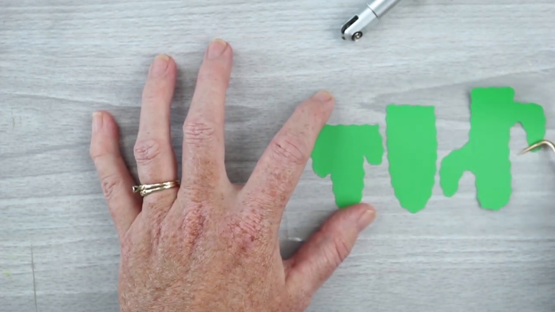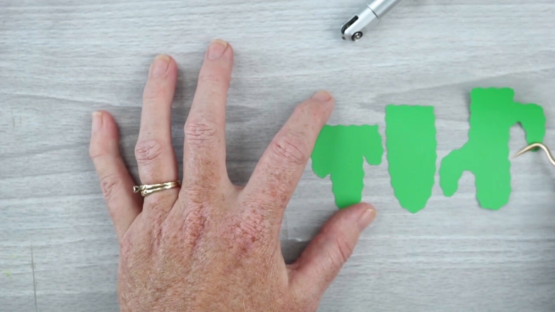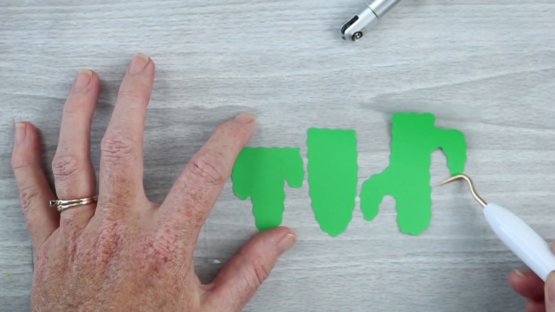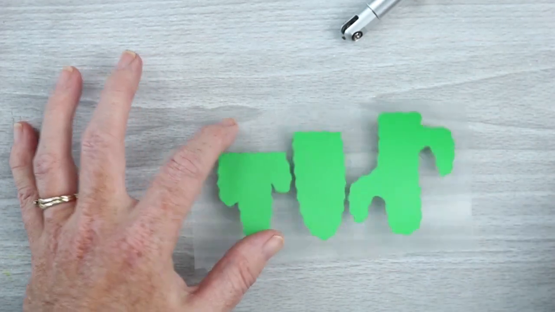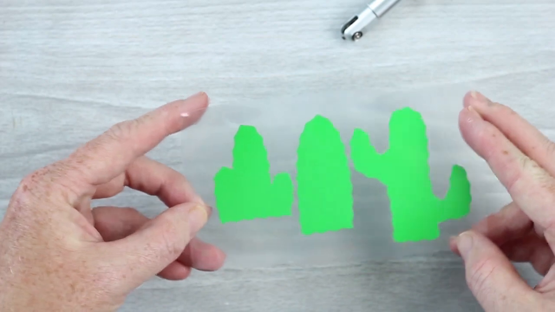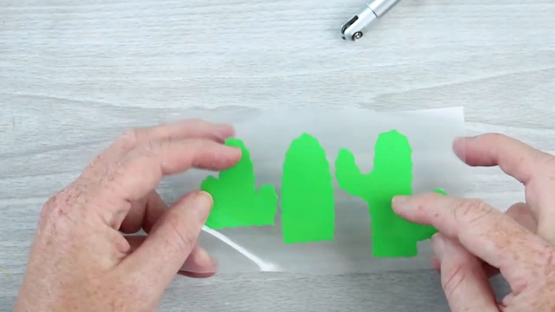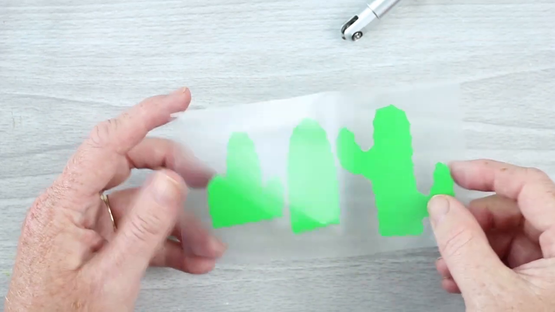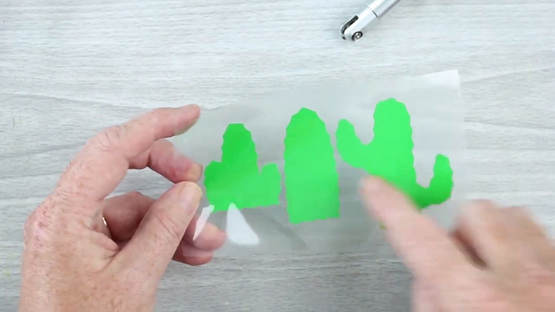If you look really closely, there's a slight imperfection where the start and stop met on this side, but you would have to look really closely, I think, to see that. Otherwise, these actually look pretty good and would be really cute on a project. So the cacti and the wavy blade, I think, just makes a really cute cactus shape. Sort of looks like the spikes on the cactus.